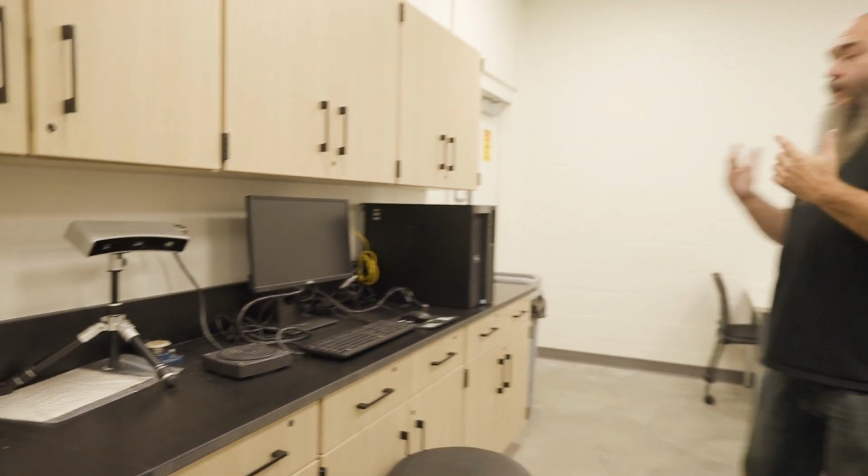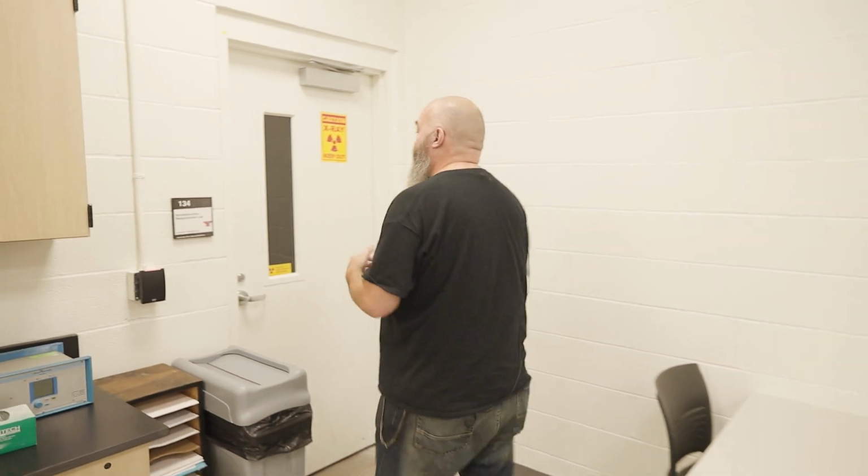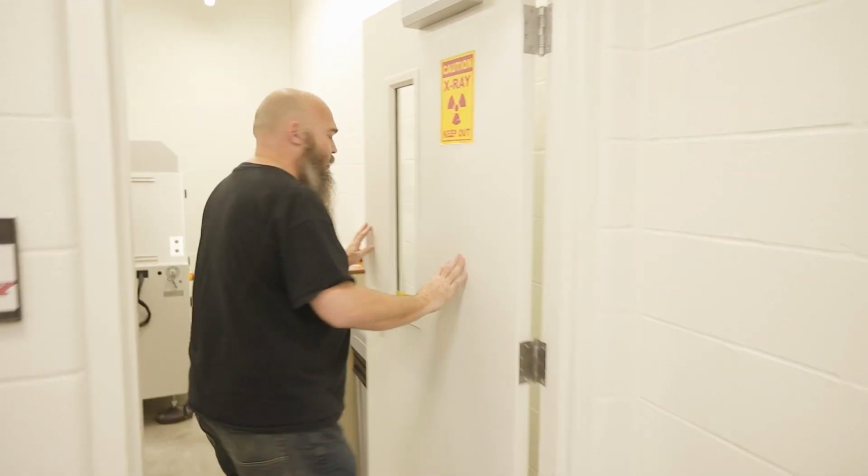That's what we have in here, and everything in here is pretty much checking the outside of the part. We also have heat sensors, things along those lines, and then we're going to go in here. Our next room is actually our CT scanner. We're going to see inside of parts. Follow me this way.